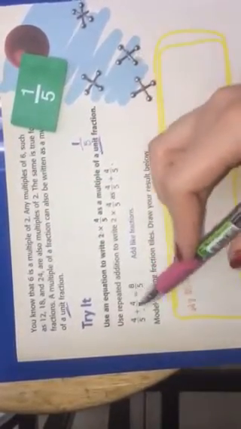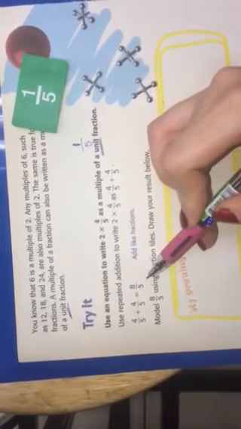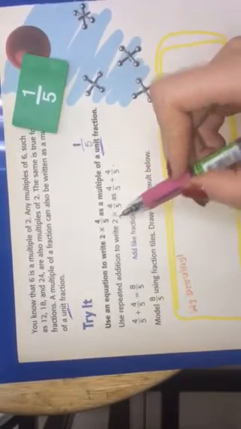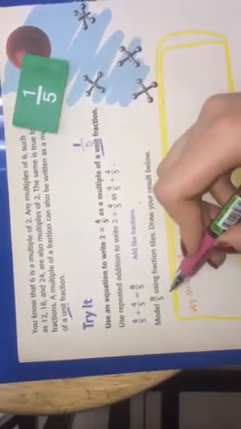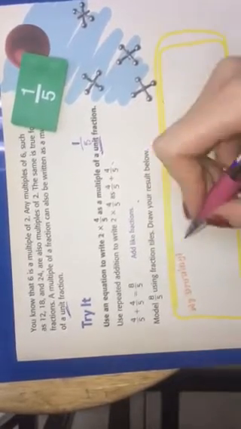1/5. So we could do repeated addition. So 4/5 plus 4/5 is 8/5. And do it 2 times 4/5. So 4/5 and 4/5. So model 8/5 using fraction tiles. So I would have 4/5, right? My 1/5 tiles, just like I had on the front. This was my 4/5.